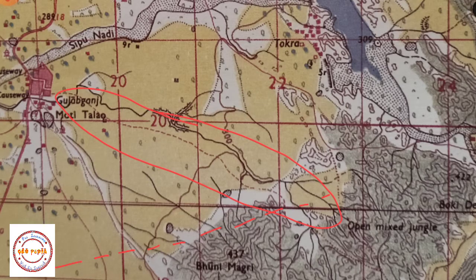So students, when you see this type of broken lines or the pack track, then people use their foot to move from one place to another, or they travel by walking. By this way, students, you can find out the mode of transport used in the area given on the topographical map.